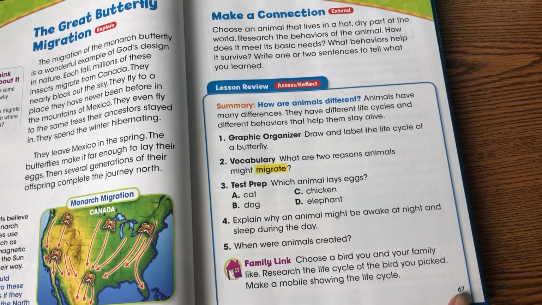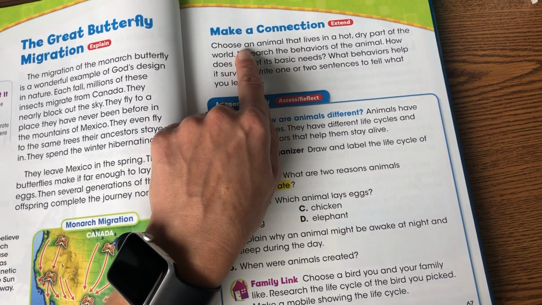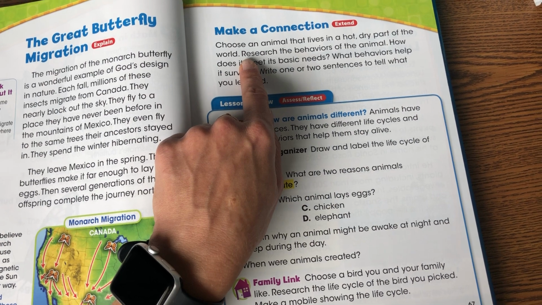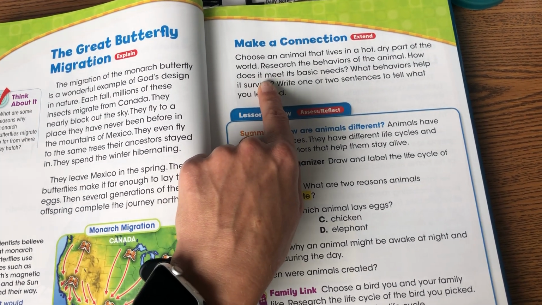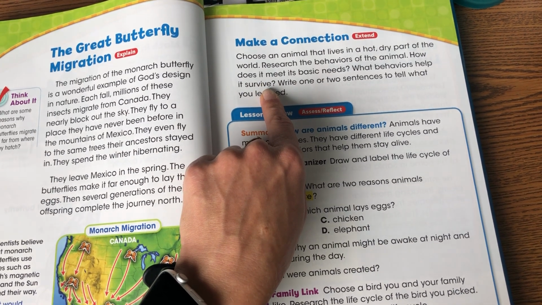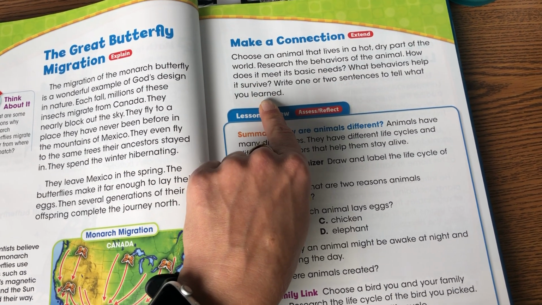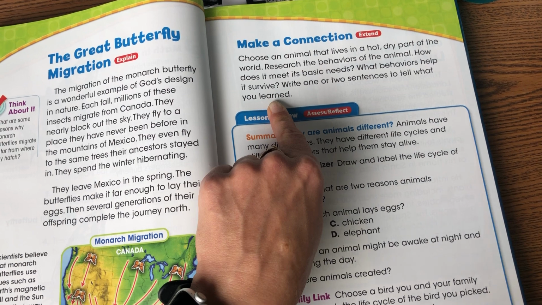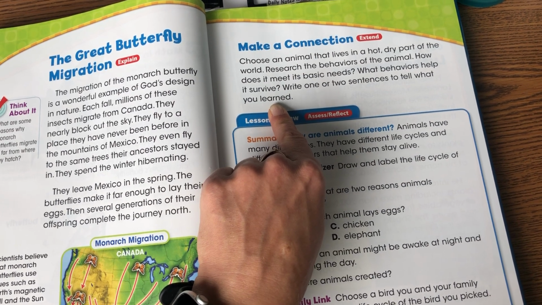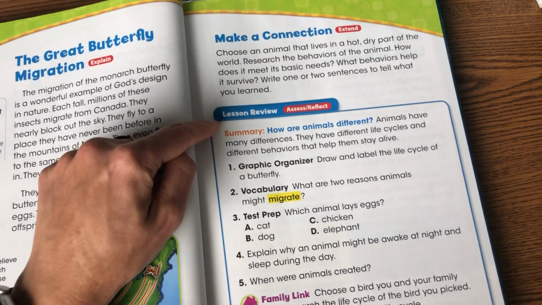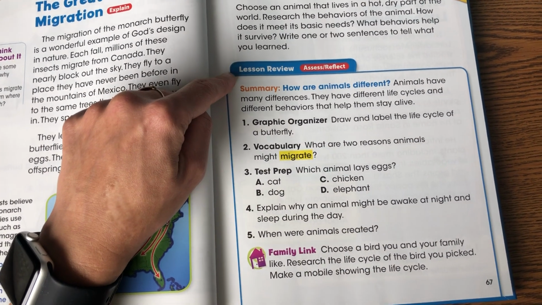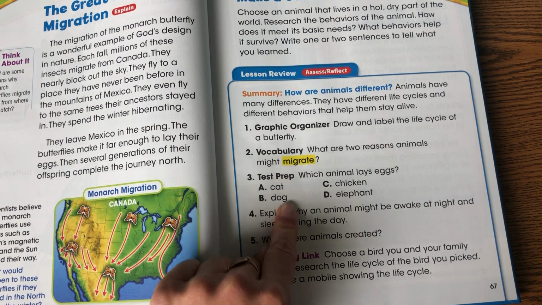All right, let's look at the last page, 67. Make a connection. Choose an animal that lives in a hot, dry part of the world. Research the behaviors of the animal. How does it meet its basic needs? And what behaviors help it survive? Write 1 or 2 sentences to tell what you learned. If you do this, friends, you may share it at school. Please do your lesson review by yourself or with Mom and Dad.